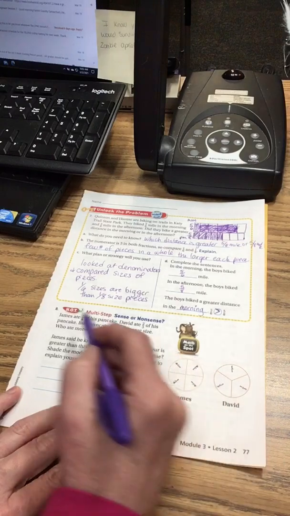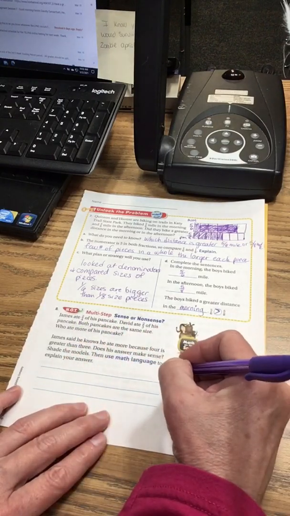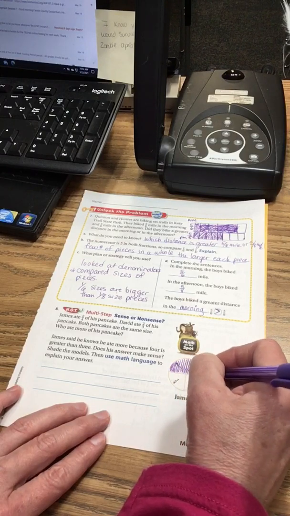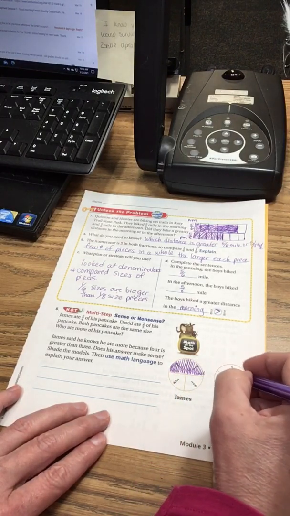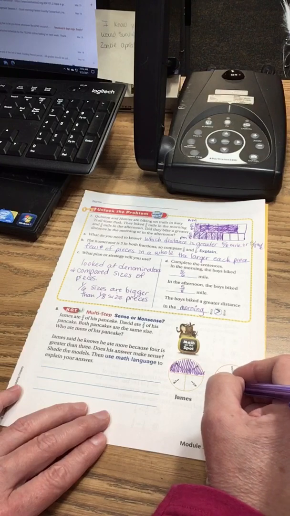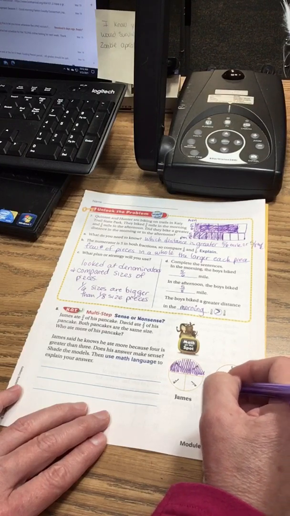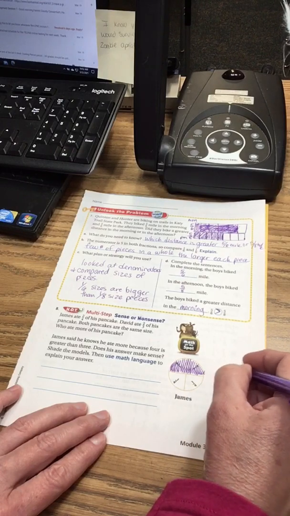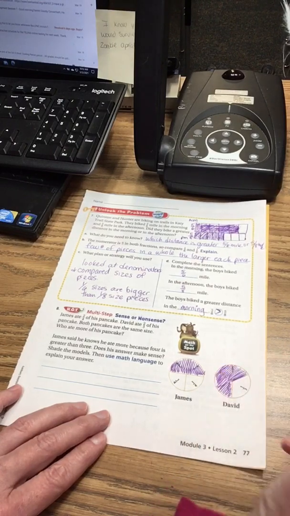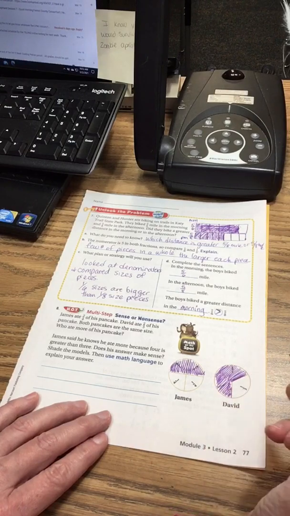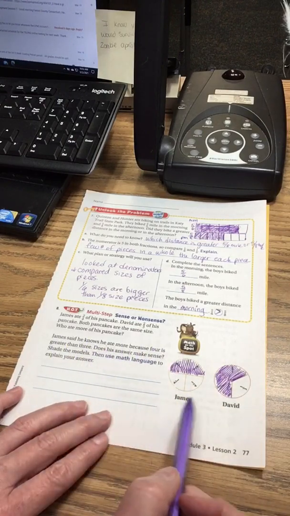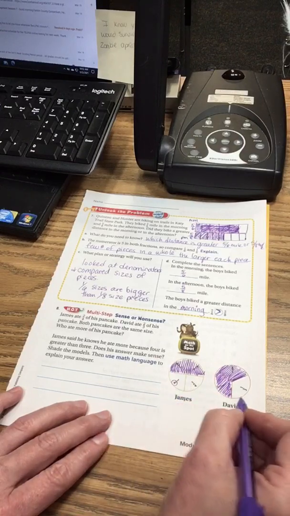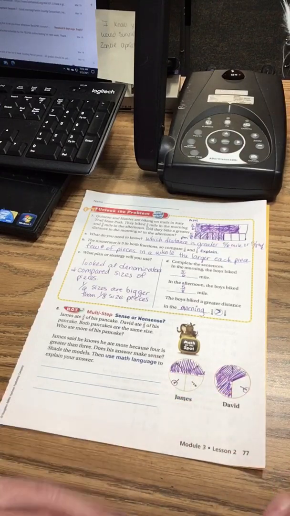Okay, so James said he ate 2 out of the 4. So let's shade those in, 2 out of the 4. David ate 2 out of the 3. Okay, so let's see. David ate 2 out of his 3. Oh, I can already see it now. Can you? Okay, James says he ate more. Did James eat more? He said he ate more because 4 is bigger than 3. So was he right?